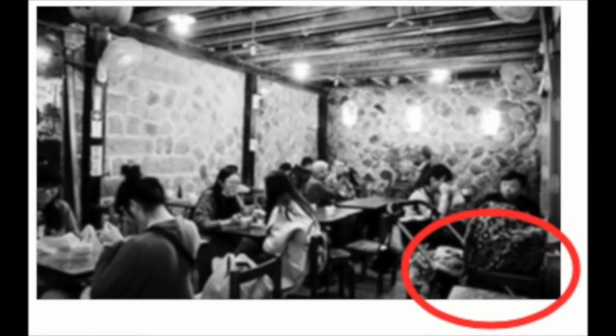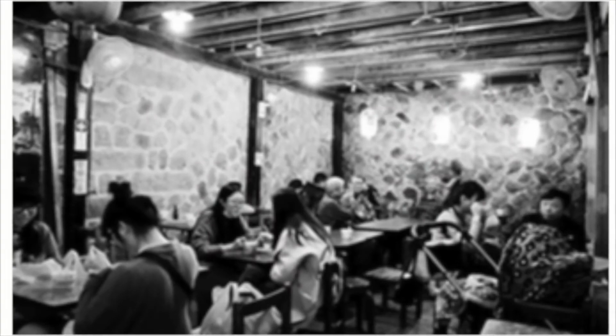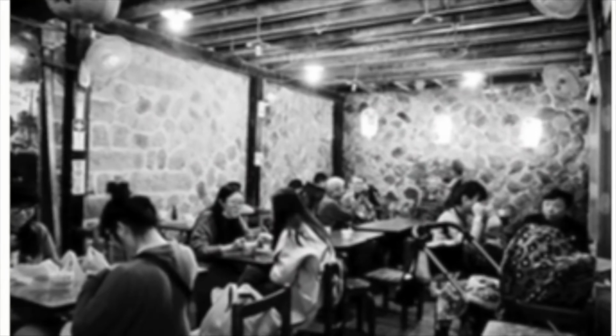I can see a stroller on the right side. I don't see any windows, so I think this restaurant is in a basement. I think that people are enjoying their delicious food. This restaurant looks like it is a Chinese restaurant.